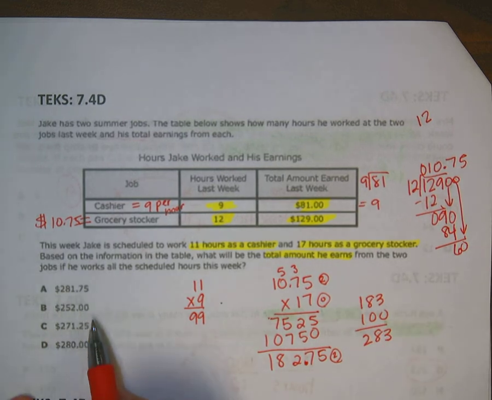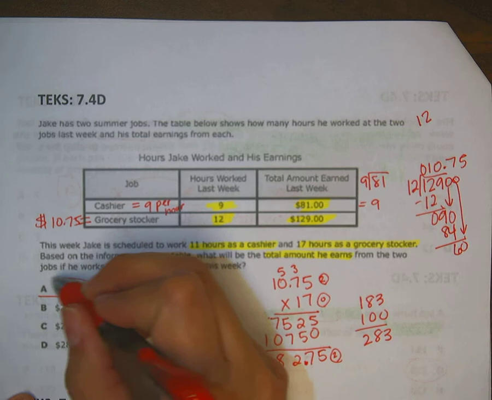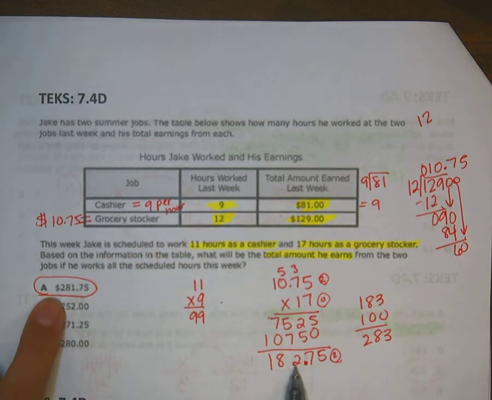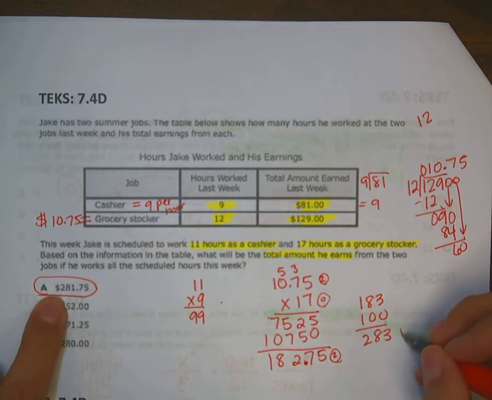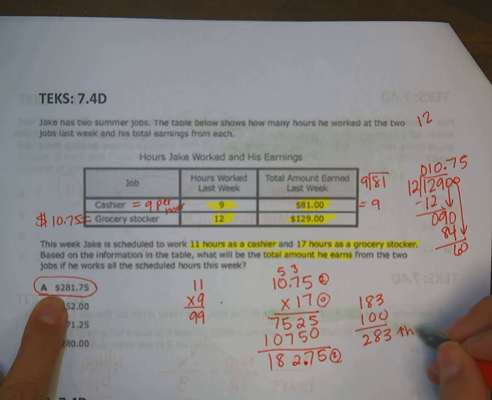Which of these is my best option? Number 1, especially because I rounded up, so I know that this answer is higher than my actual.